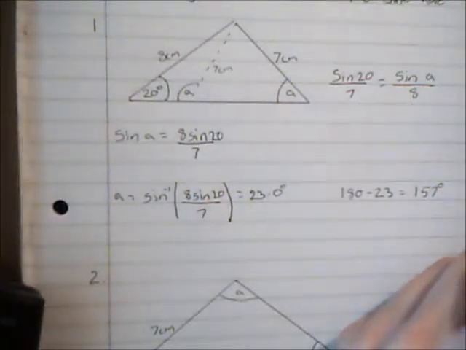Another reason to think about it is if you're familiar with the sine curve, then you'll be familiar with the fact that it's symmetrical, and sine of 23 is equal to sine of 157, and there we go.